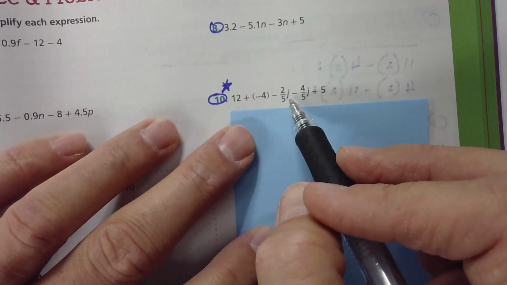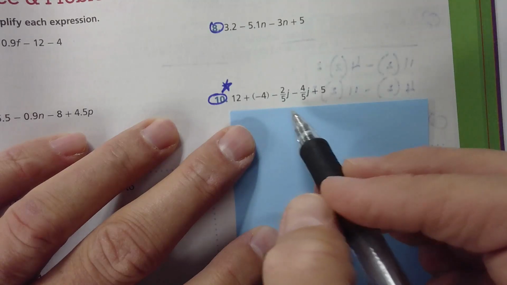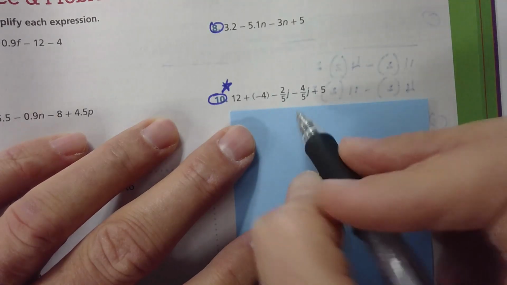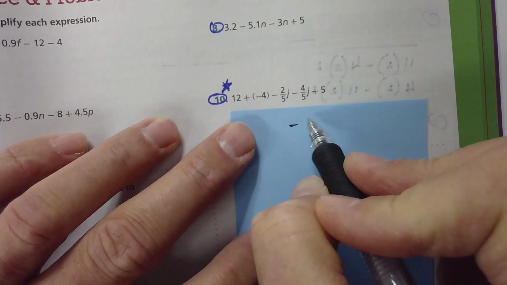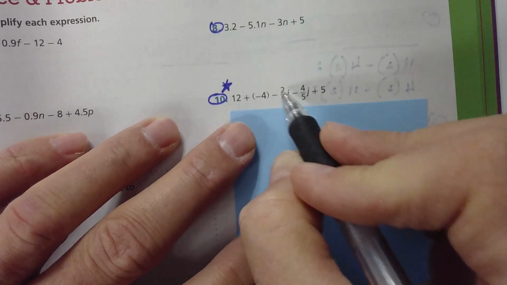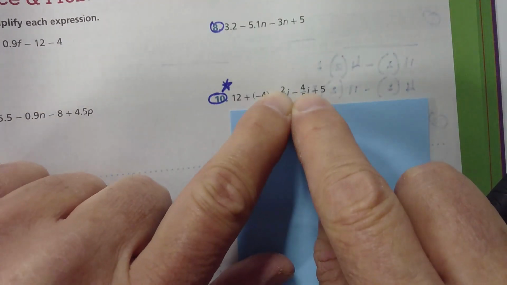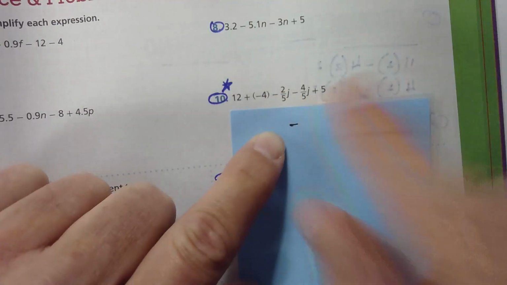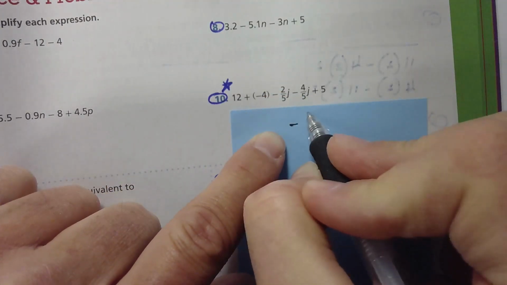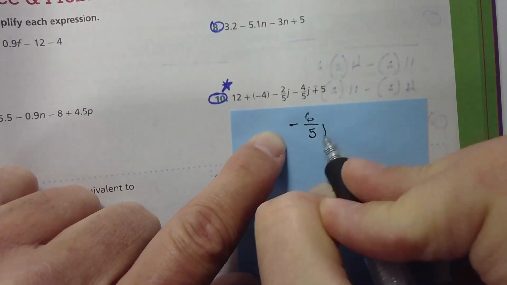No. What do you guys think? Yeah. Negative 1 1/5. Right. Or you could just leave it as an improper fraction. So when the denominator is the same, they're both 5, all you have to do is add the top. 2 and 4 is what? 6. So we'd have a negative 6/5 j.